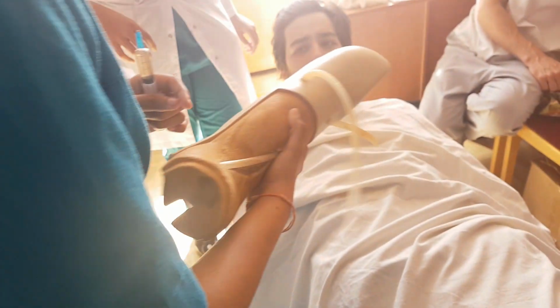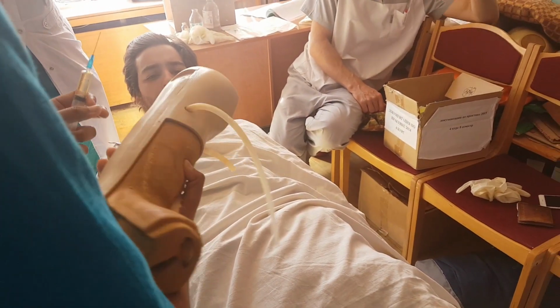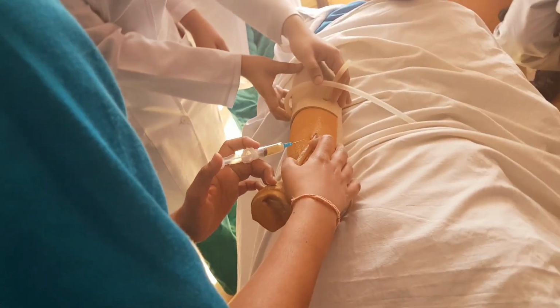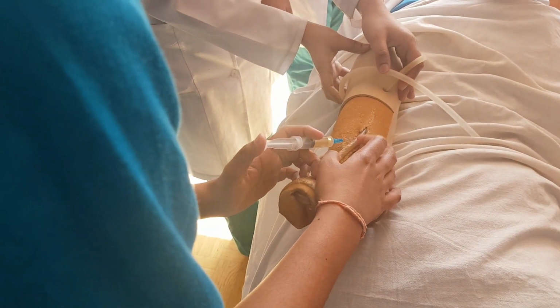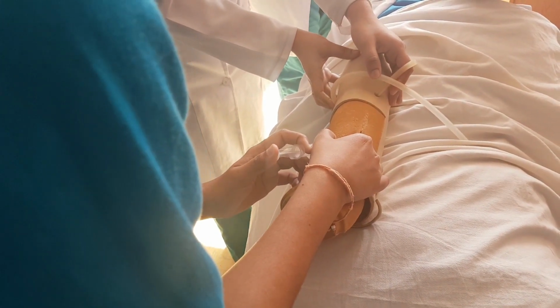Next is the biological antisepsis method. Here we are applying antibiotics to the patient. It can be intravenous, intramuscular, or another method of injection.